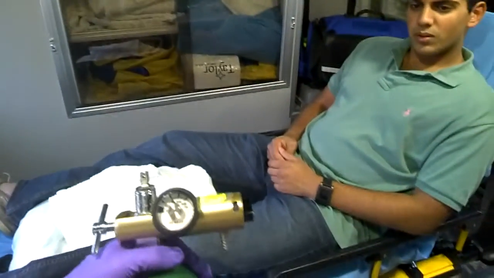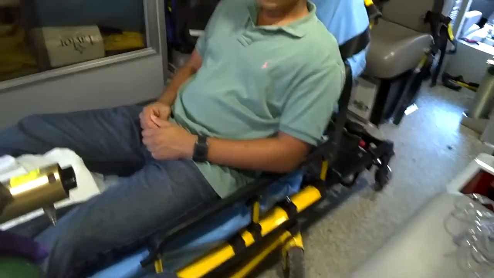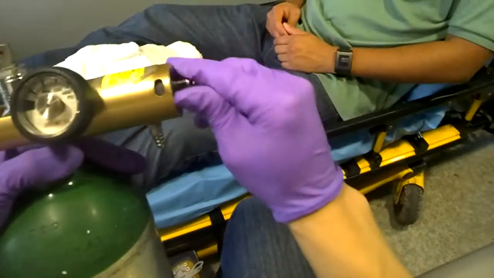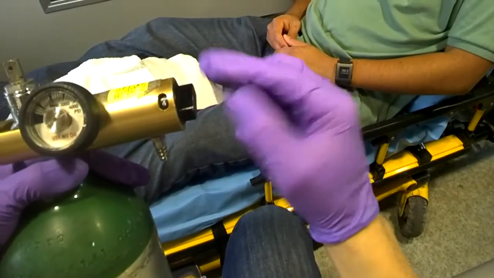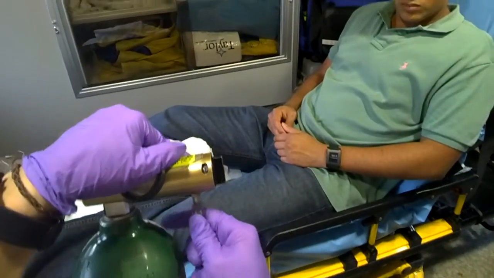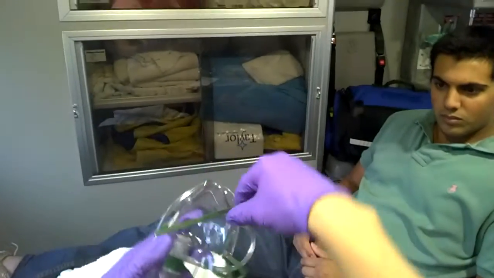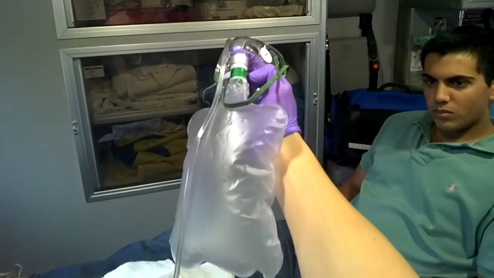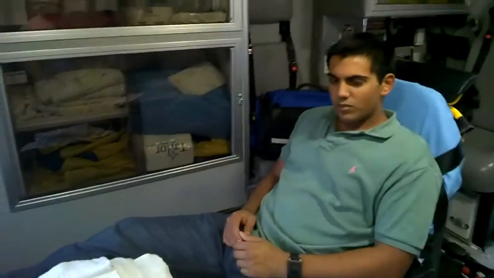So first thing is you want to choose how much oxygen is coming out for that specific oxygen therapy. So for the Non-Rebreather, we're going to set it at 15. And you can see the numbers right here that matches up with the flow rate. And then you want to attach the oxygen tubing to the end. And as you can see here, that is flowing. Now you want to fill up the bag so it gets full. And once it gets full, I'm just going to turn this off for now.